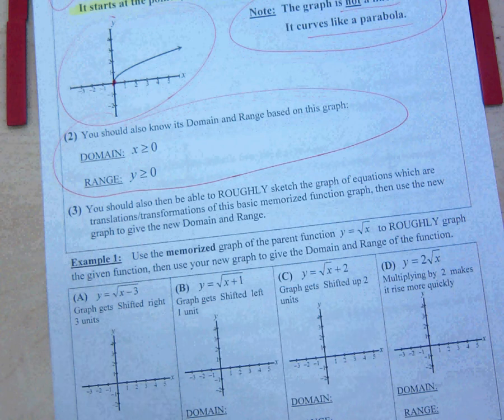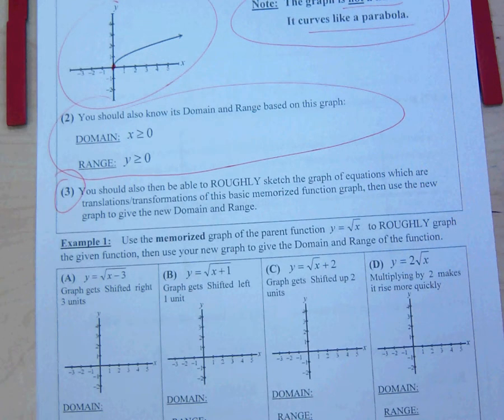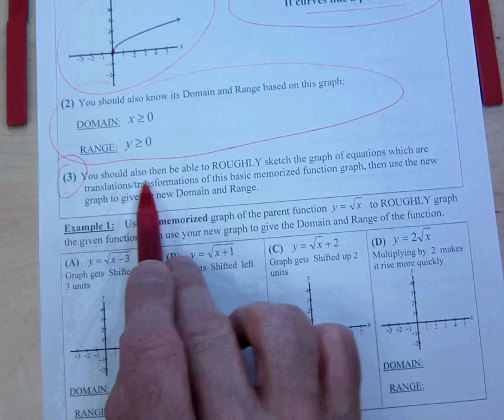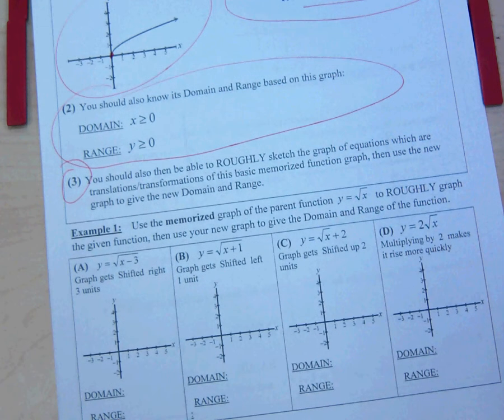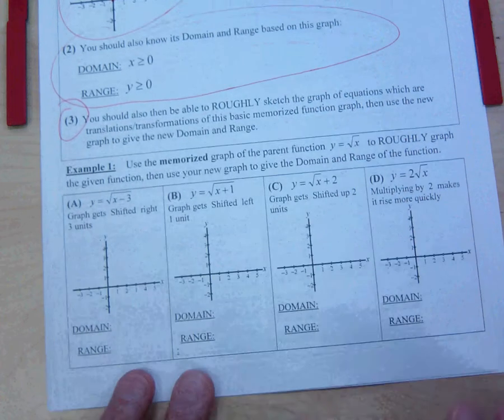Now, what we're going to do from here is this. Jessica, can you read it? You should also know its domain and range. You should also then be able to roughly sketch the graph of equations, which are translations/transformations of this basic memorized function graph. Then use the new graph to give the new domain. Okay, so that's what we're doing here in example 1.